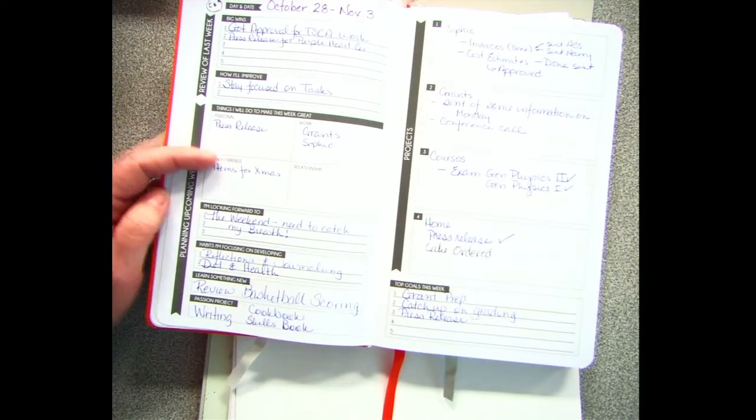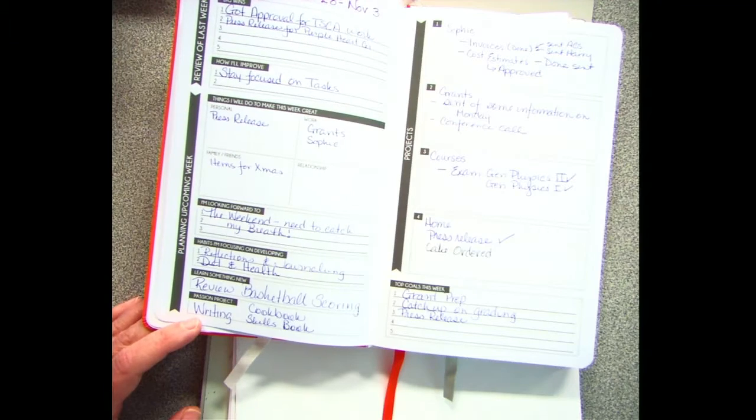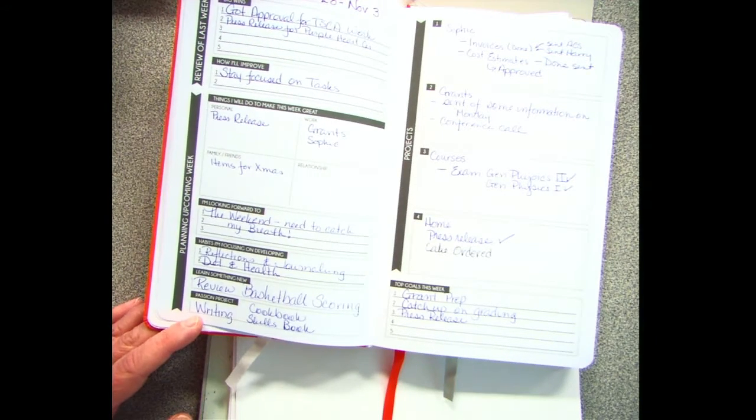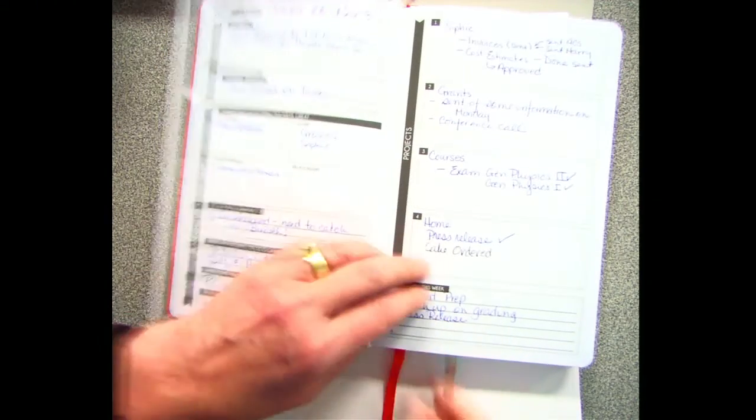I actually set an alarm at 3 o'clock on Sunday afternoon to say plan the next week. Because if I don't think about what I've got ahead of me, I'm not going to be able to do the things that I have to do on certain time schedules. So that's one of the pieces that are there.